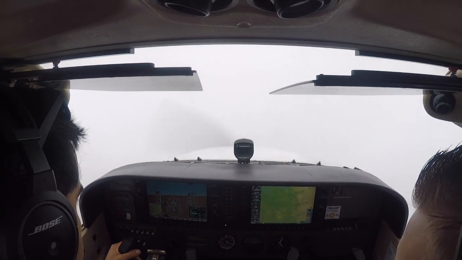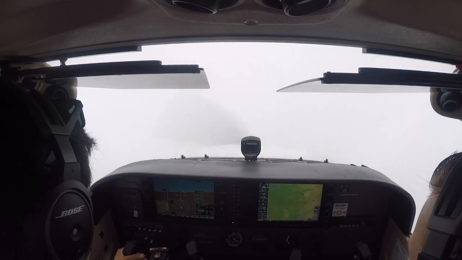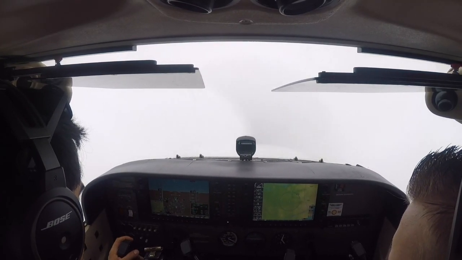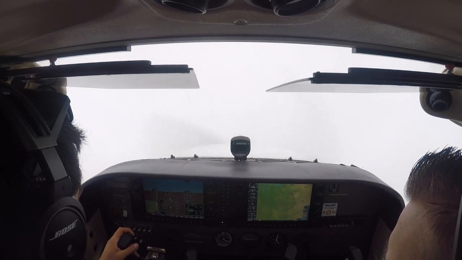You brought your power back up. Make sure that you have the power set where you want it to be. 958, fly heading 360, vector sequence. Heading 360, 958.